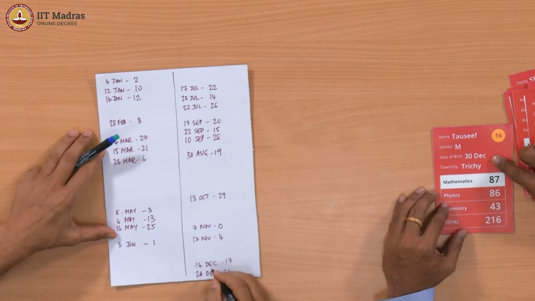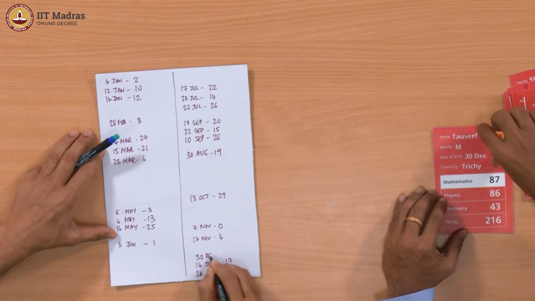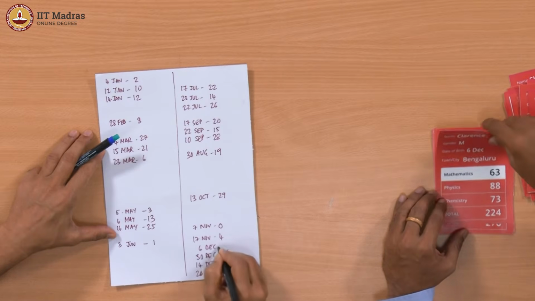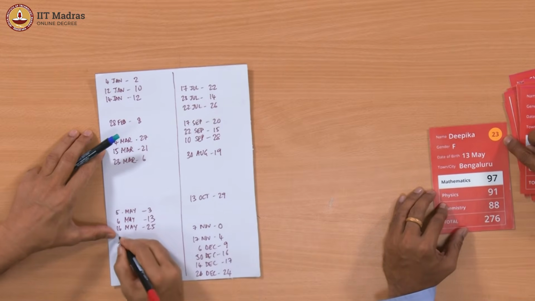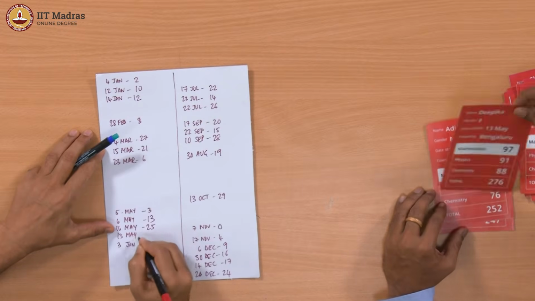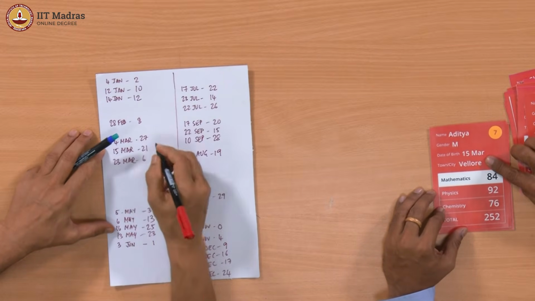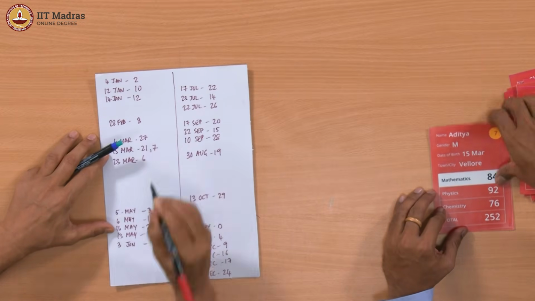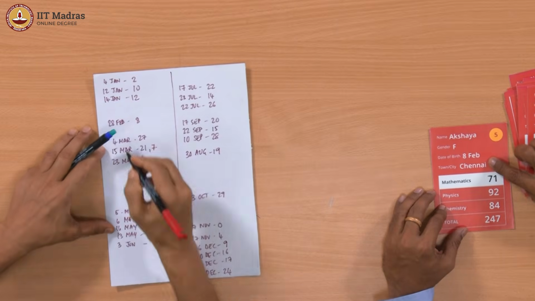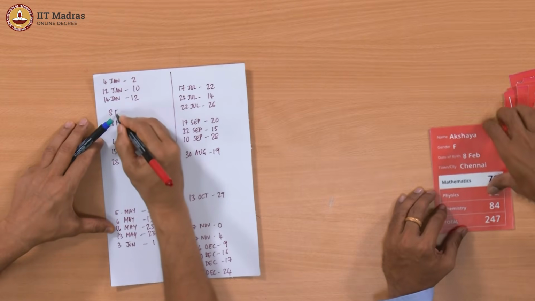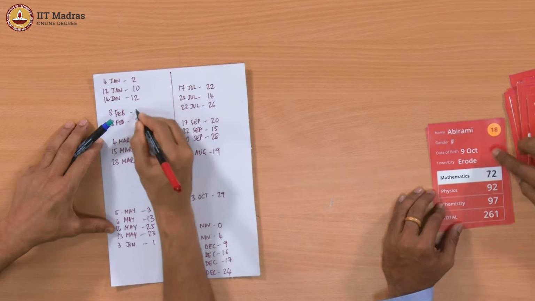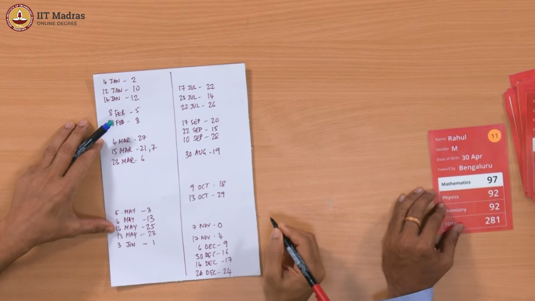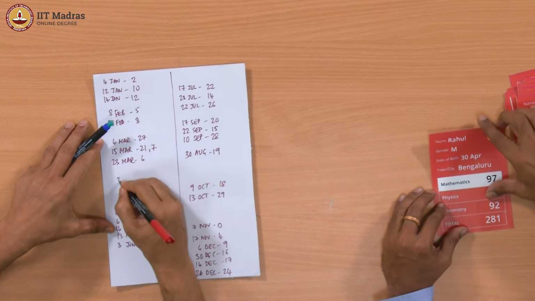30th December, okay, 16. 6th December, hmm, 9. 13th May, okay, 23. 15th March. Aha, we have a 7. 15th March already. Oh, you have? Oh, yes. Wonderful. So we found the second. Yeah, 7. 8th Feb, okay, 5. 9th October, okay, 18. Okay, 30th April, 11.